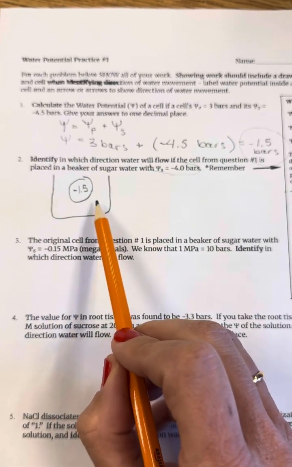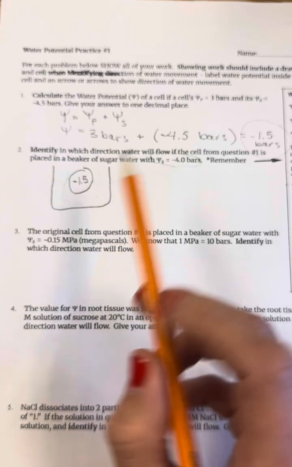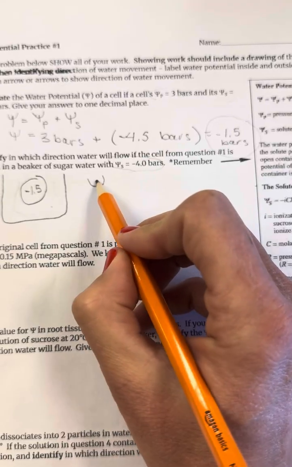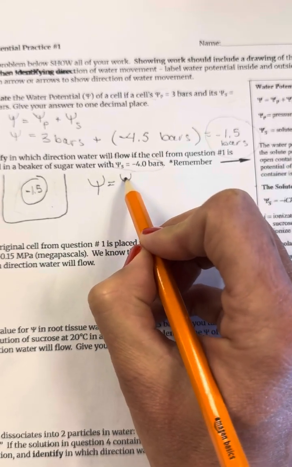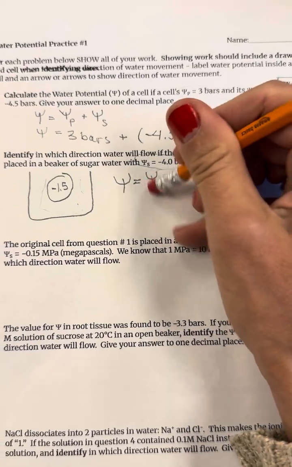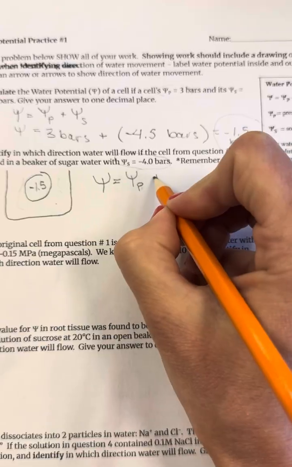So what we want to find is the water potential of outside the beaker here, okay? So it's this simple calculation again. We're doing the water potential is going to equal the solute potential, I should say, make it the same as the formula here, the pressure potential plus that solute potential, okay?